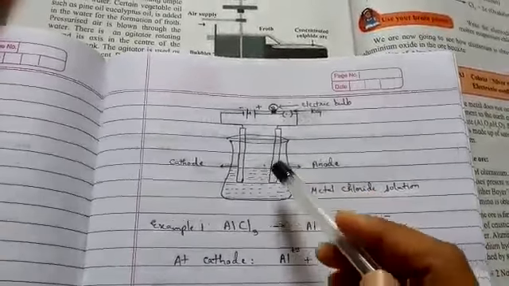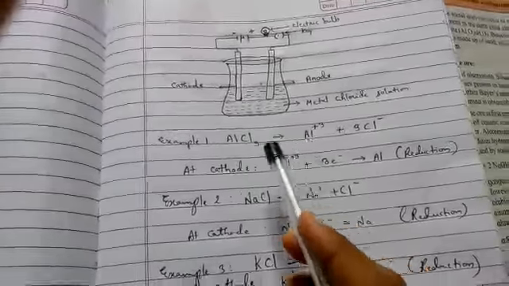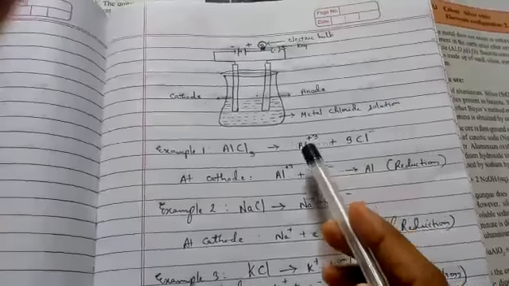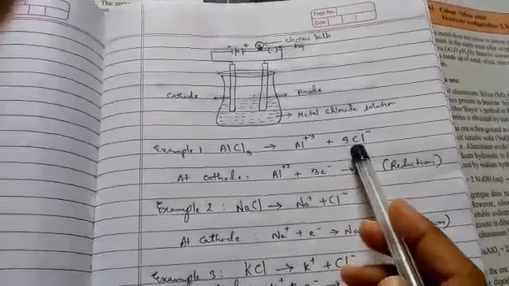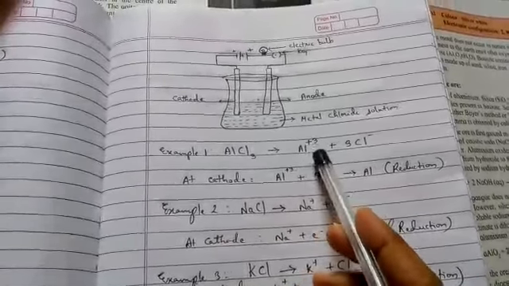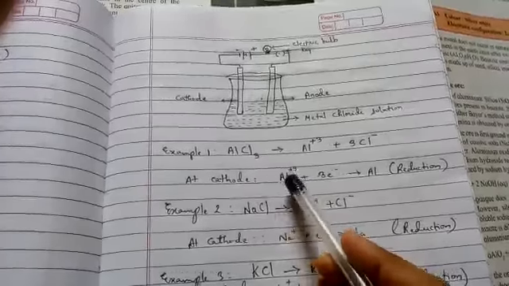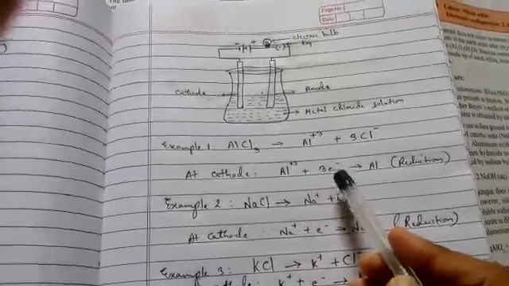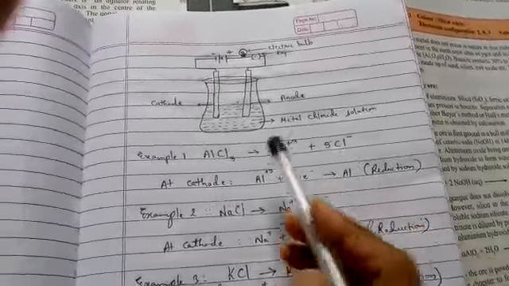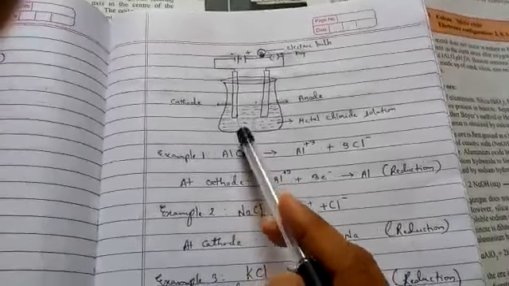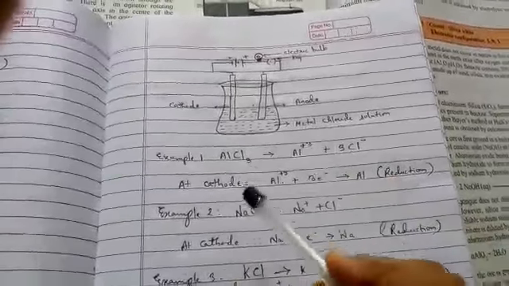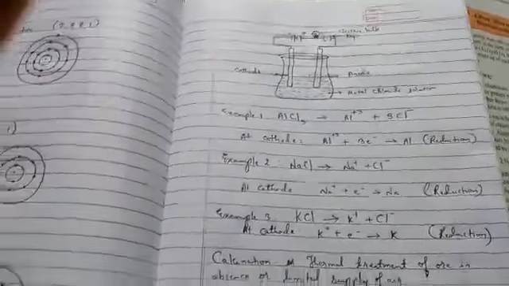And when the electric current passes through it, if you are taking aluminium chloride, dissociation will first take place into the aluminium cation, the aluminium ion, and then the chloride ion. Then that aluminium cation, which had lost its electrons, will try to gain its lost electrons, and then it will be reduced and will form aluminium. So reduction will take place at the cathode. This is how the electrolytic reduction of the metallic chlorides takes place, and the metal can be extracted from the cathode.